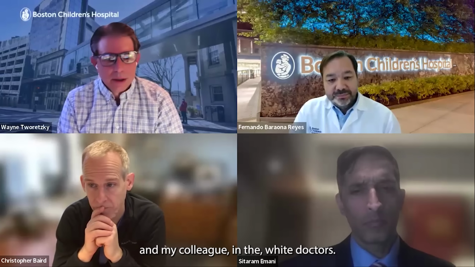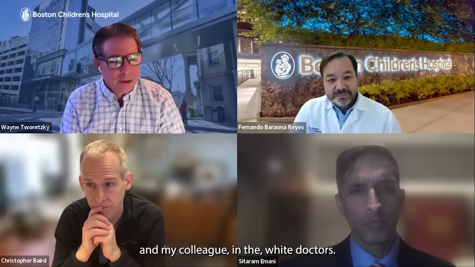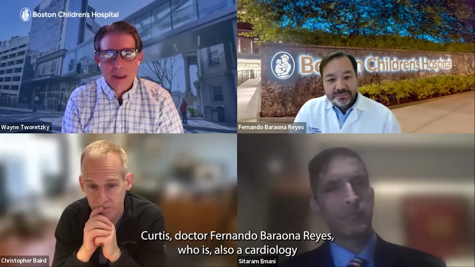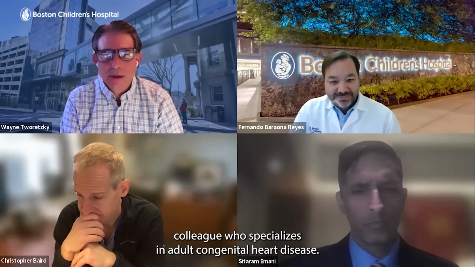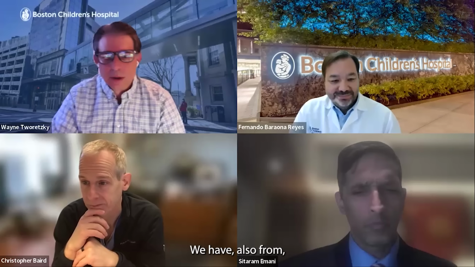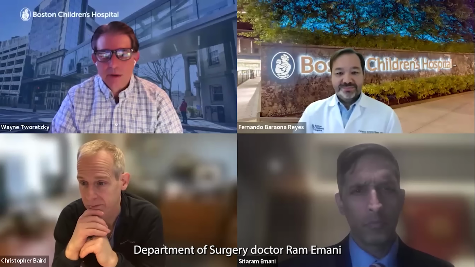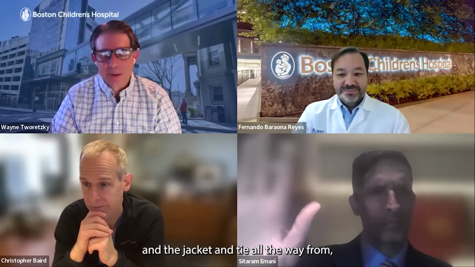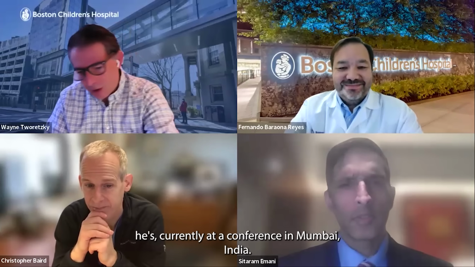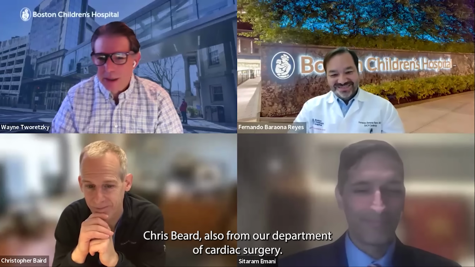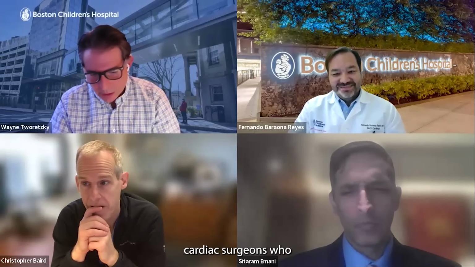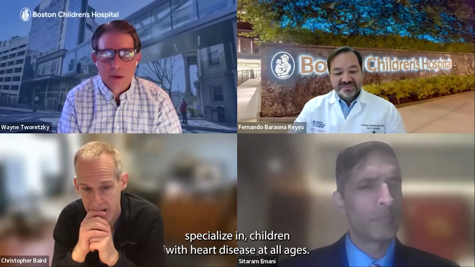And my colleague in the white doctor's coat is Dr. Fernando Barona Reyes, who is also a cardiology colleague who specializes in adult congenital heart disease. We also have from our Department of Surgery Dr. Rami Mani in the jacket and tie, who is currently at a conference in Mumbai, India. It's 7 p.m. there. And we also have Dr. Chris Baird, also from our Department of Cardiac Surgery. Both of them are cardiac surgeons who specialize in children with heart disease at all ages.